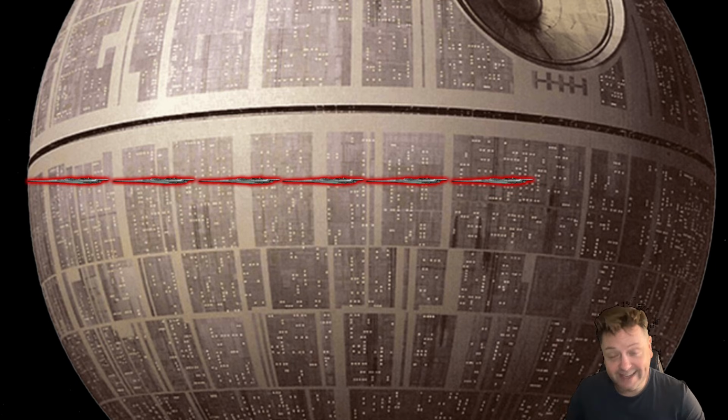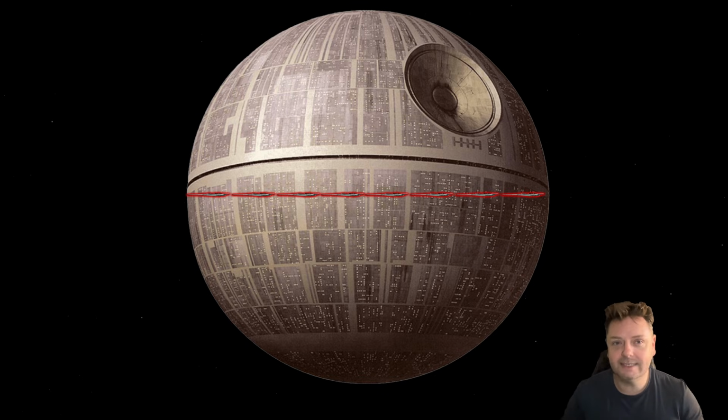So the Executor is 19 kilometers long. 19, right? That is an insane amount of distance. I'm going to pop in a visual representation of how far that is on Earth, and then you can get a feel for how far that is on the Death Star. So let's do that.